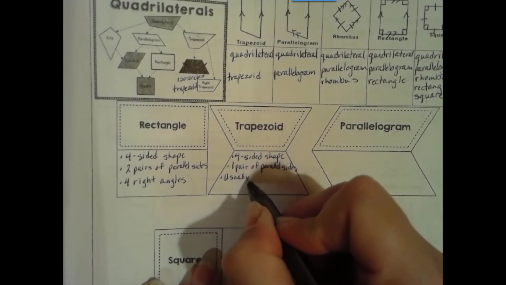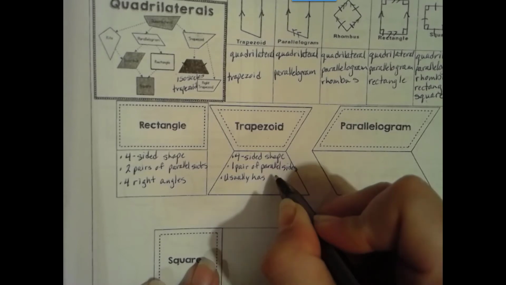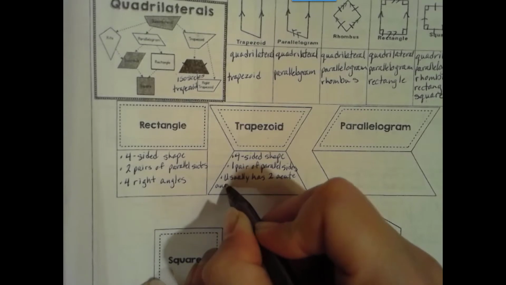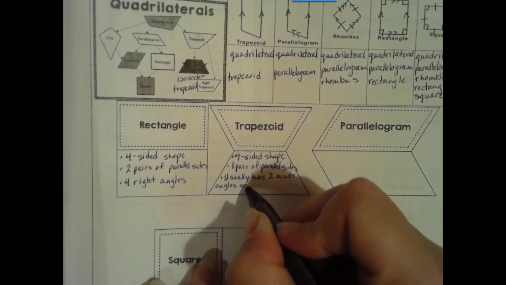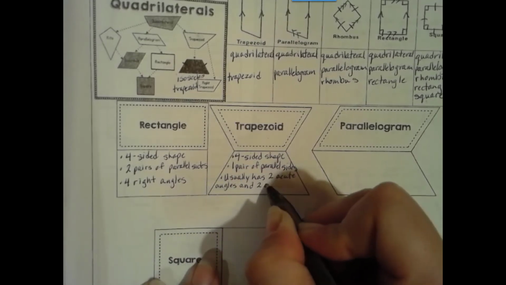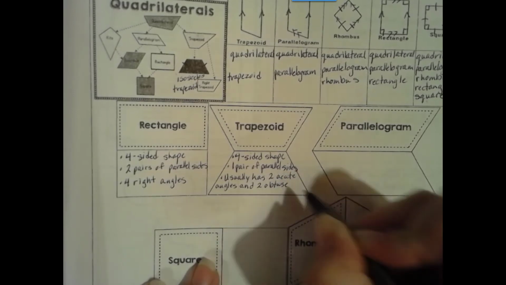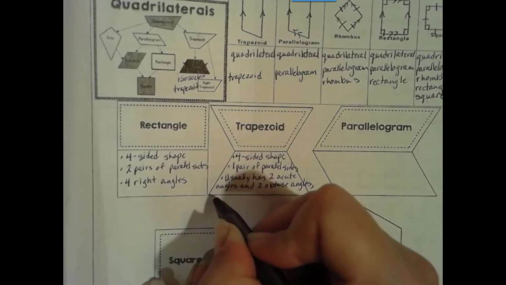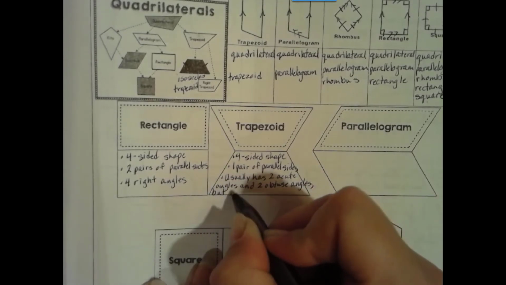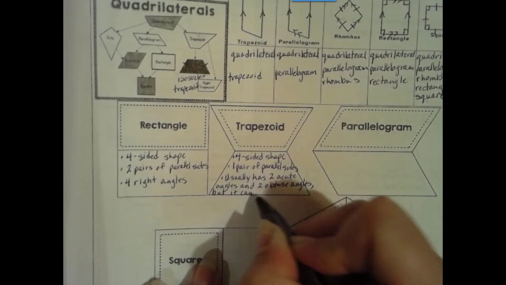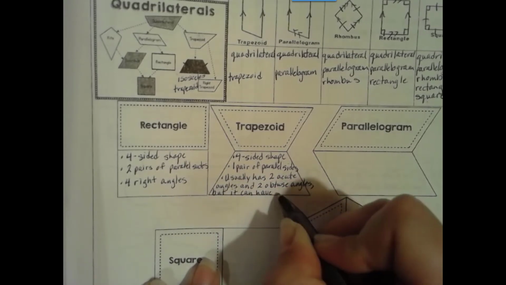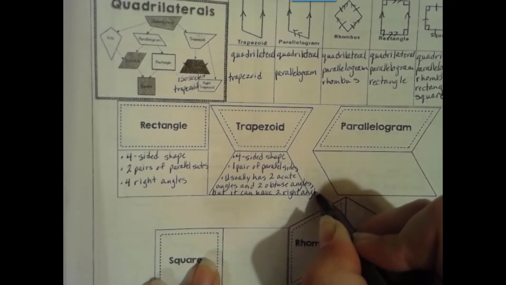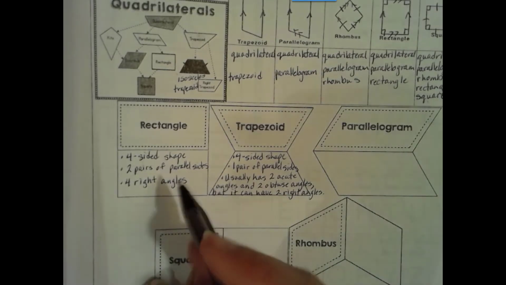Usually it has 2 acute angles and 2 obtuse angles, but it can have 2 right angles, but it would only have 2 right angles. If it had 4, then it would be a rectangle.